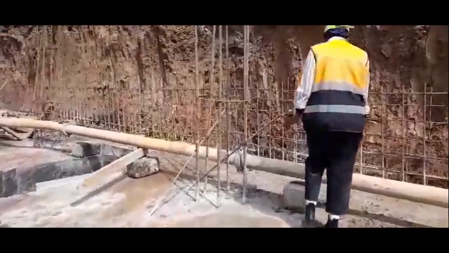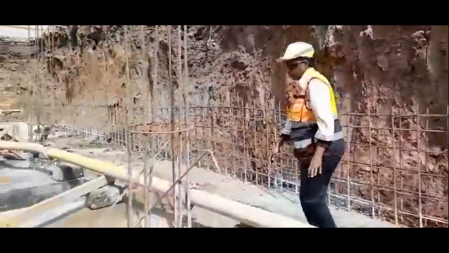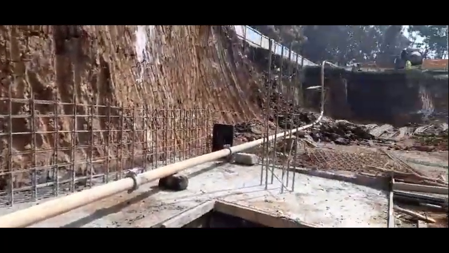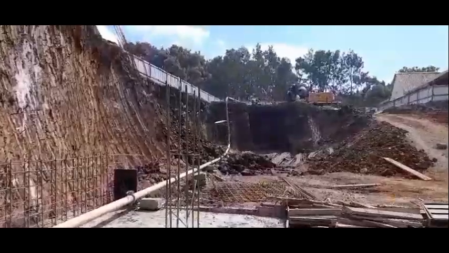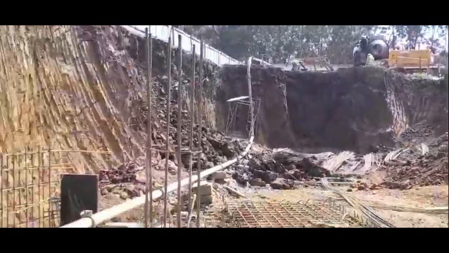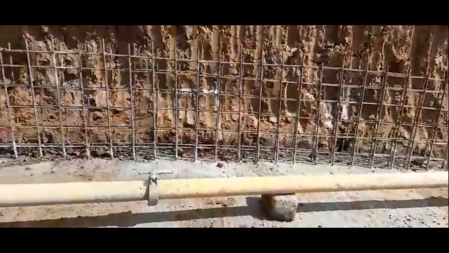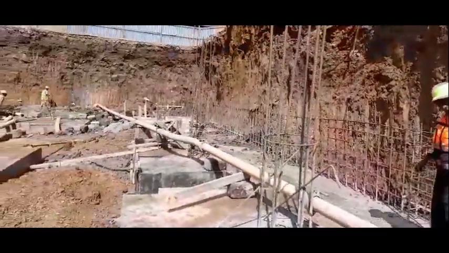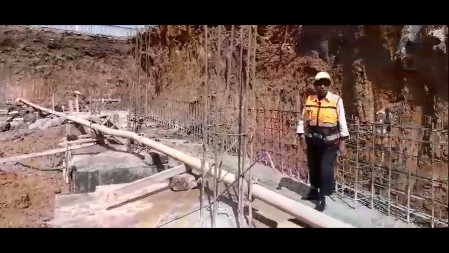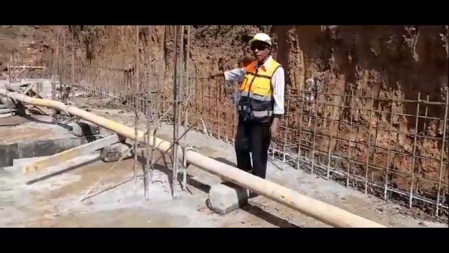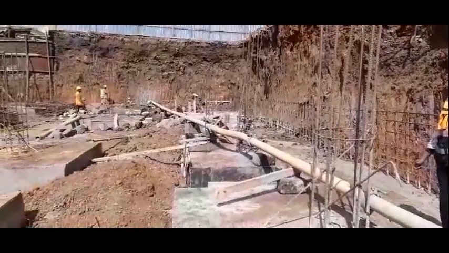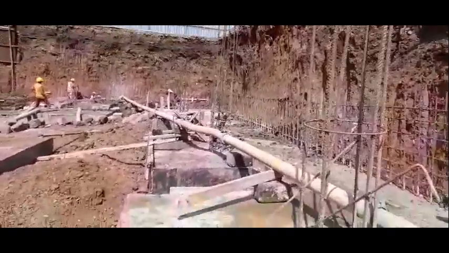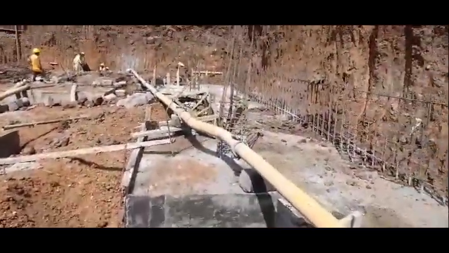What you see behind me is a pipe that pumps concrete from the ground level all the way to the end, so that you don't have to keep bringing the concrete along. So let's follow and see what is happening. You can see what's happening. Let's go nearer so that you hear me speaking.